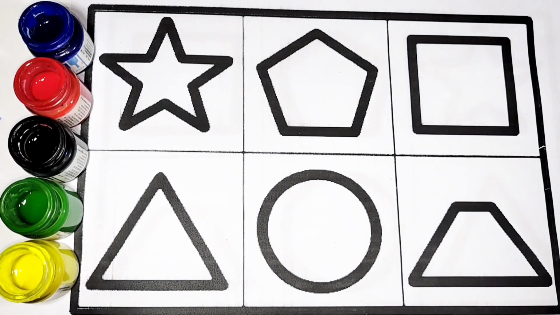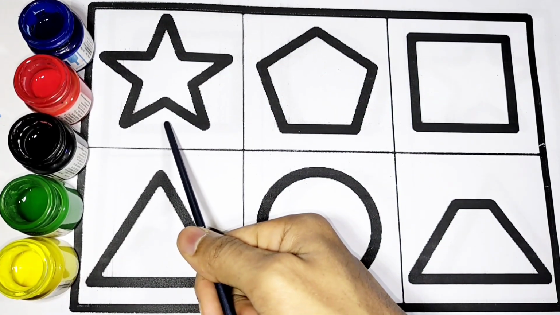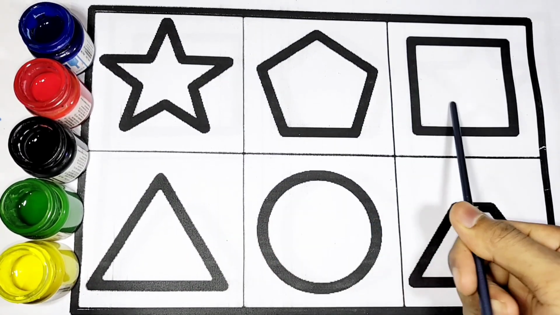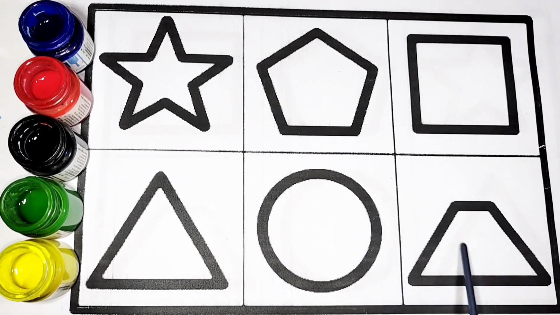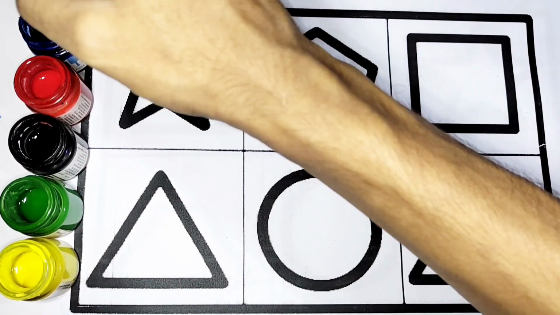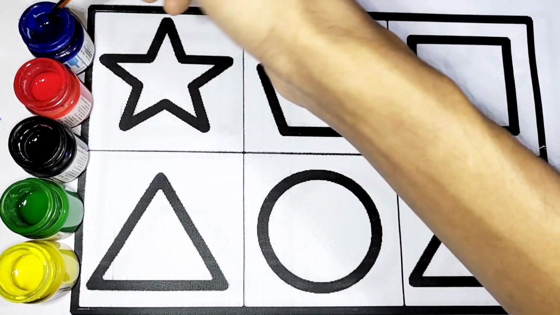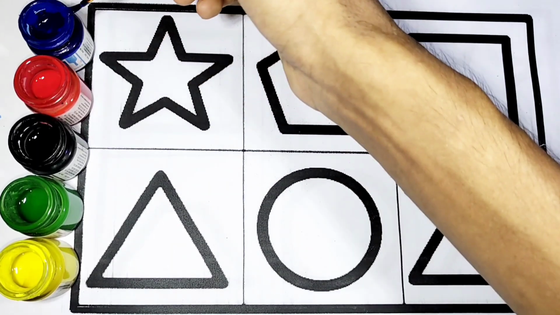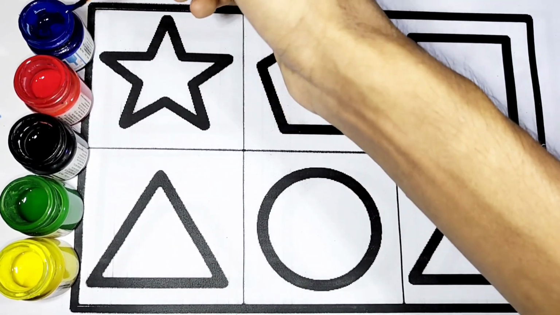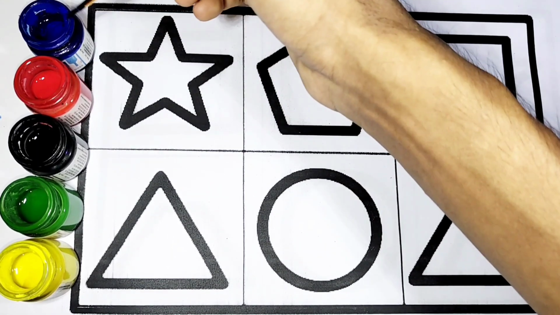Today we draw and color 2D shapes. First we are coloring the shape of star, and the next one is pentagon, square, triangle, circle, and the last one is trapezoid. Kids, now we are mixing and using the color of blue. First we are coloring the shape of star, and now we are mixing and using the color of blue.